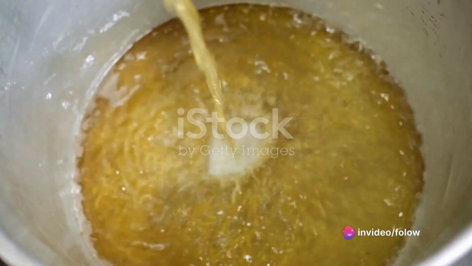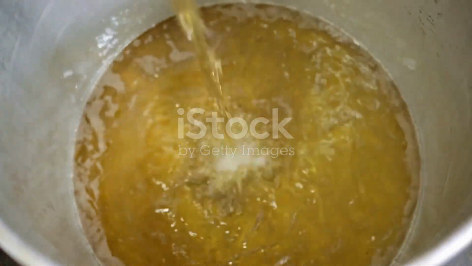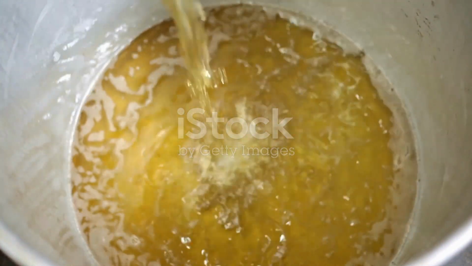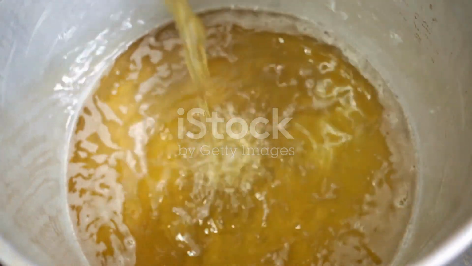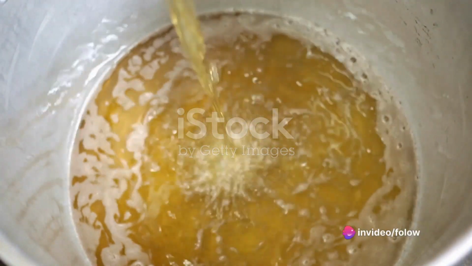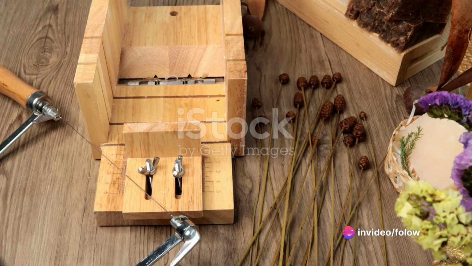Well, oils and fats are what give your soap its texture, lather, and moisturizing properties. By carefully selecting and preparing your oils, you can tailor your soap to your specific needs and preferences. So, how do you prepare the oils?